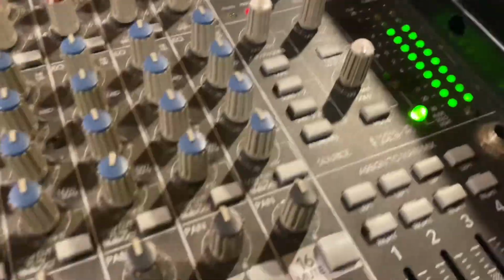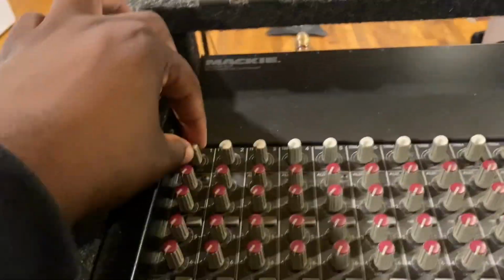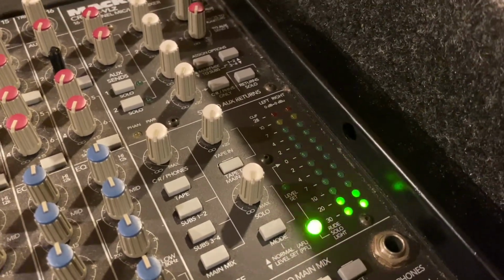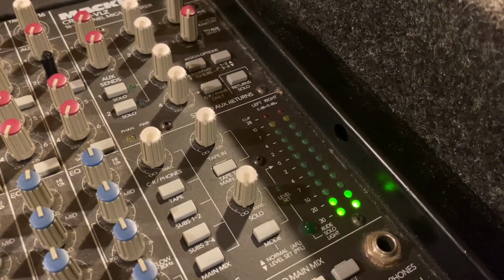Testing 1 2. So you see it's kind of peaking. So then we're going to lower that about 10 to 20%. Testing 1 2. As you see, there's some room there. Testing 1 2.